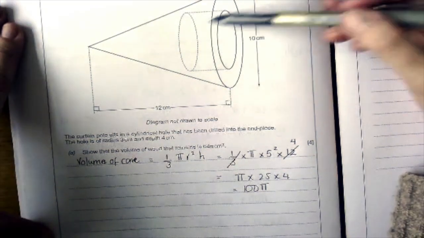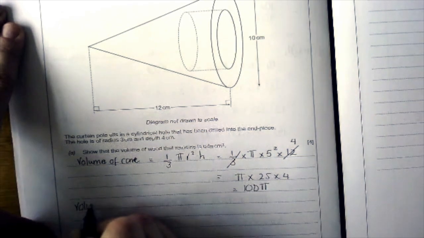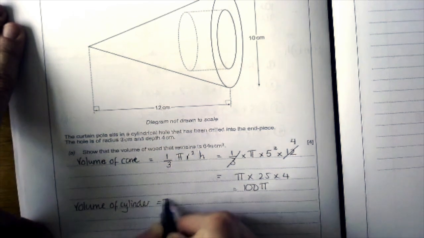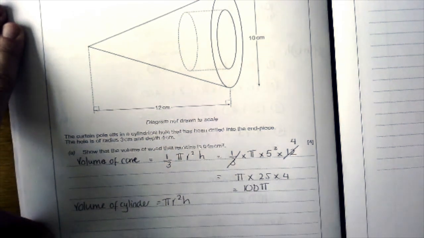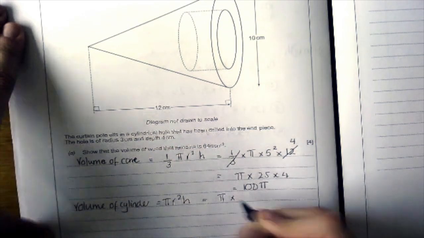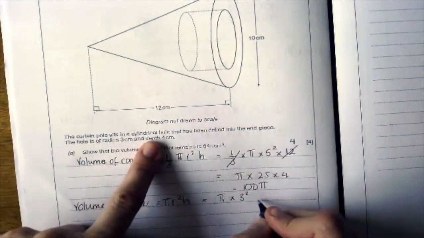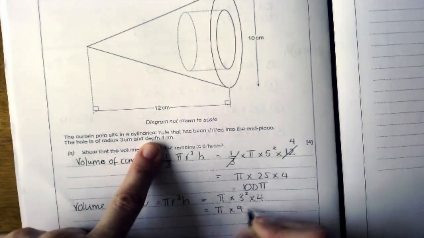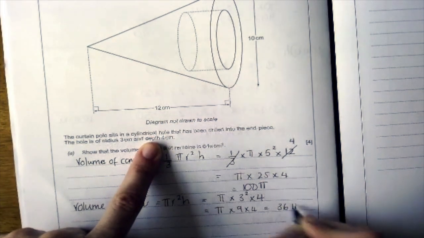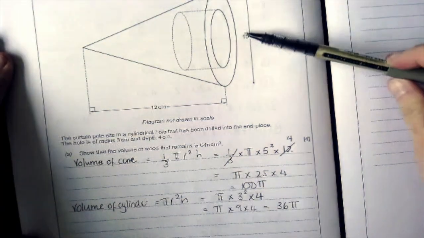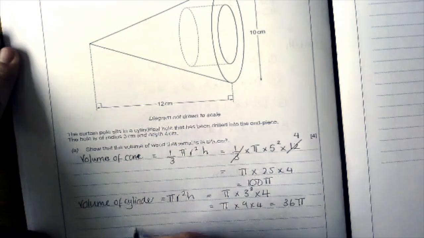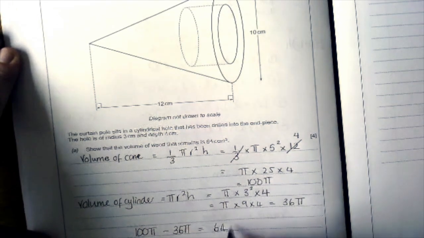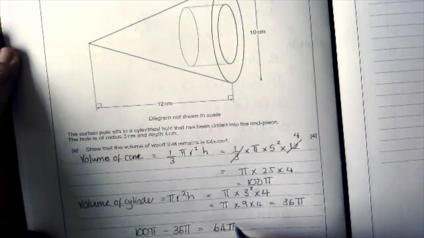Now we have to work out the volume of this cylinder in here. You're not told the volume of a cylinder formula, you need to know it. It's the area of a circle, so pi r squared times the height. So it's pi times, we're told here that the radius is 3 and the height or the depth in this case is 4. So I'm doing pi times 9 times 4, which is 36 pi. So to work out the volume of what's left with this piece taken out, I would do 100 pi, take away 36 pi, which is 64 pi, exactly what we wanted.